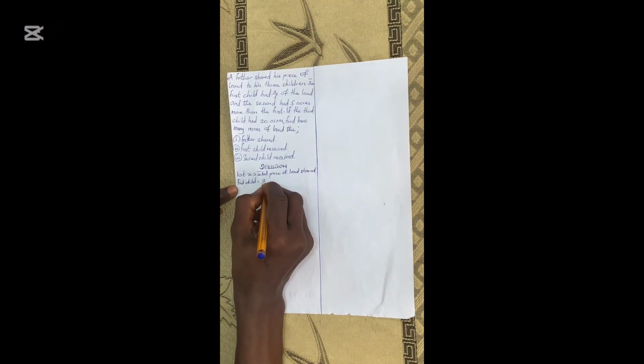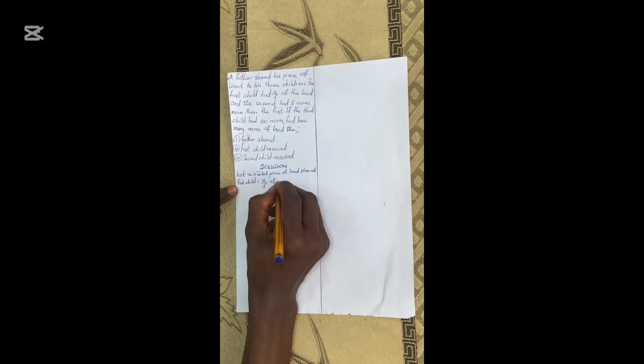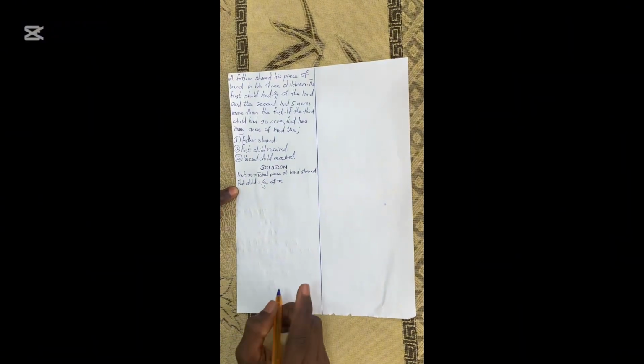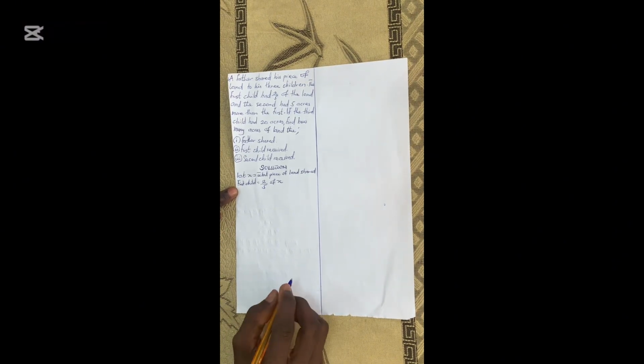had what? 2/5 of what? The total, which is what? Our x. Mind you, the x is standing for a number which we don't know. We don't know it. But you have to also remember that the x is standing for the total piece of land, the entire size of the land shared by their father. That is the x. So it's standing for some acres which we don't know, at least not now. We don't know the size of the land as at this time.